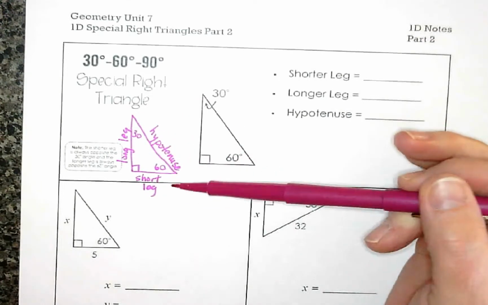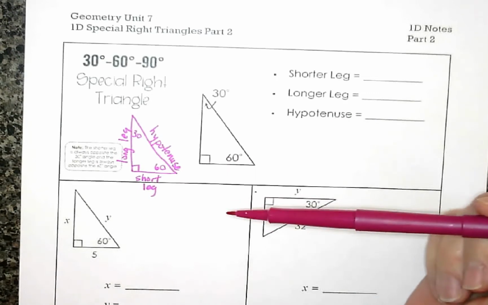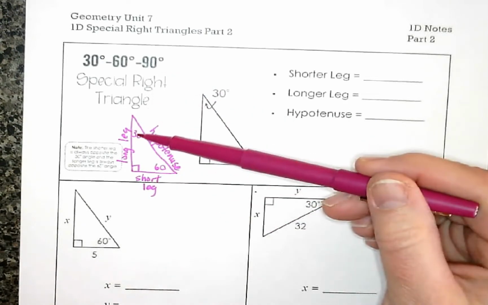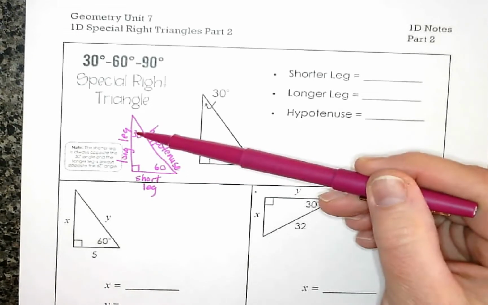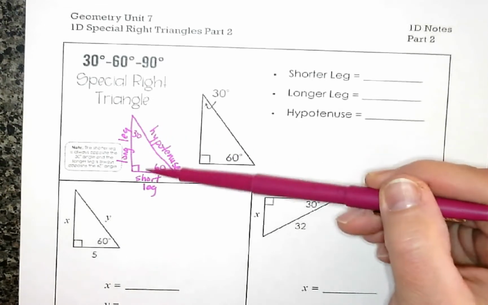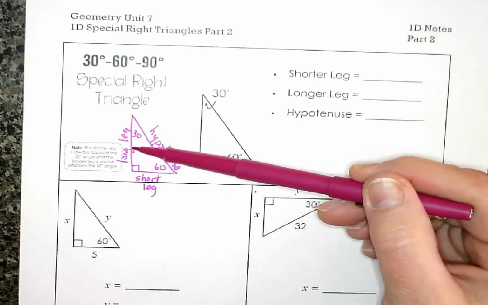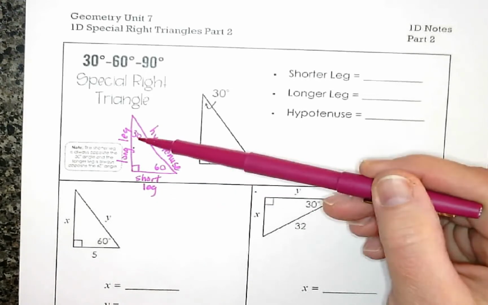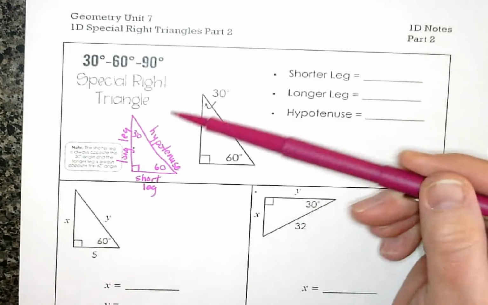and a long leg. On the 45 that we just did, both the legs were exactly the same. So that was an easy calculation. On a 30-60, inside my 30 and my 60, opposite the 30 is the shorter leg, and opposite the 60 is the longer leg. Of course, the hypotenuse is still opposite the 90. It's going to be important that you identify and know which one of these legs you have.